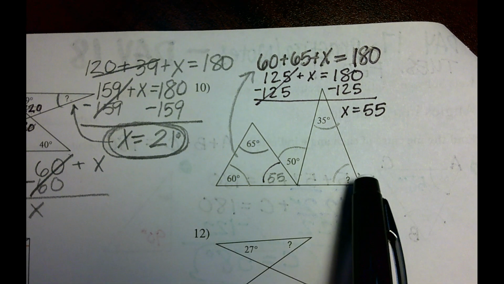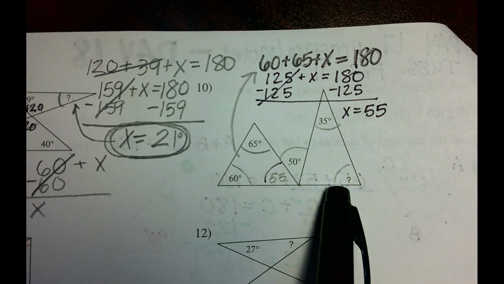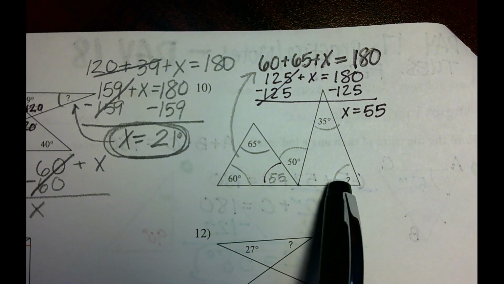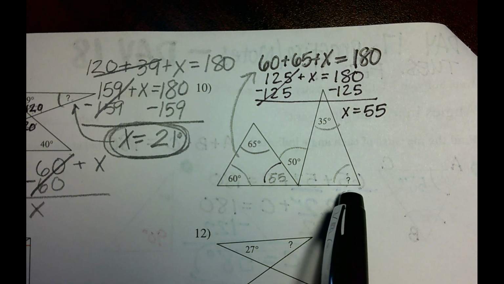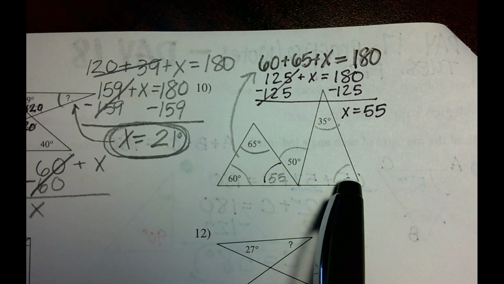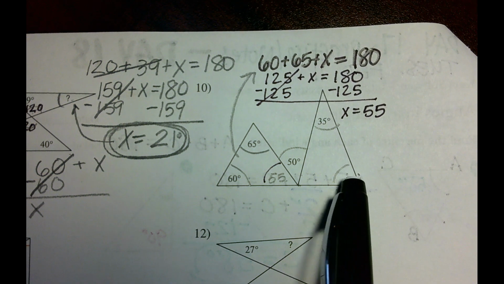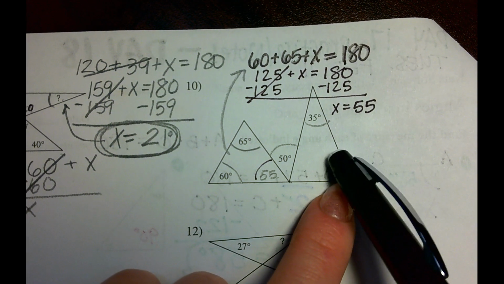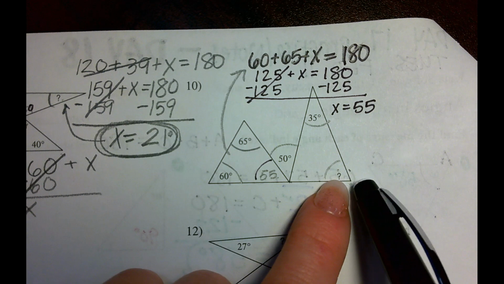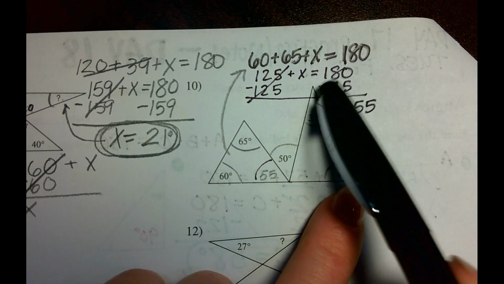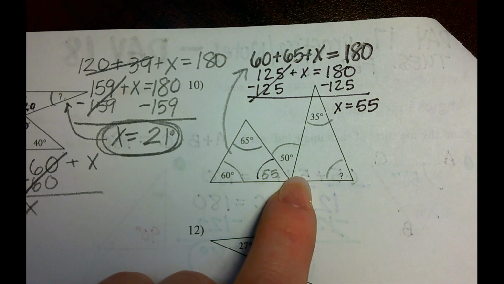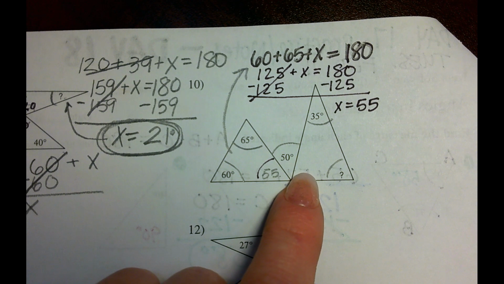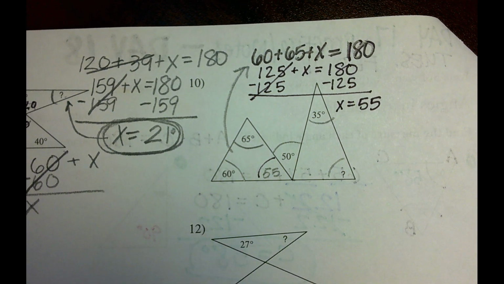Now I need to find my question mark angle. Can I solve for that yet? No. Why not? You don't have your third angle. Yeah, I can't solve for this yet because there's not anything supplementary to it. There's nothing vertical. I only have one other angle in my triangle. I need to find this angle first, don't I? Can I find this angle? Isn't it 180 also? What's 180?